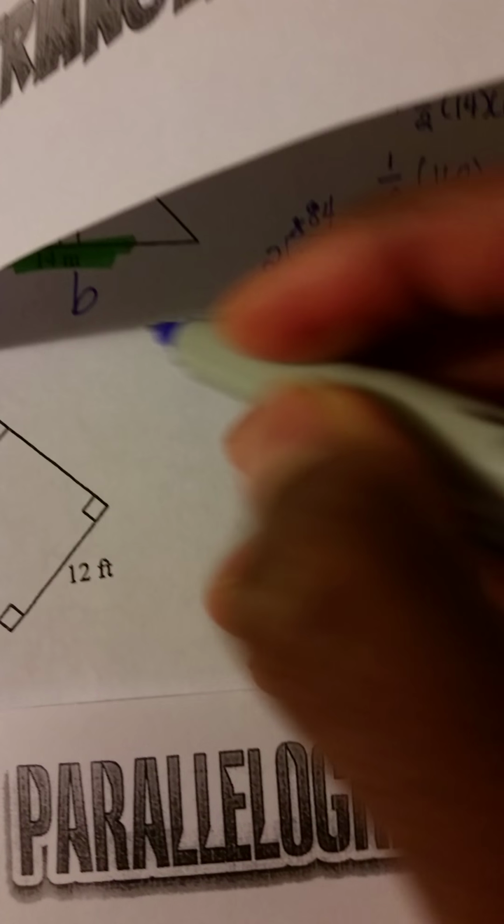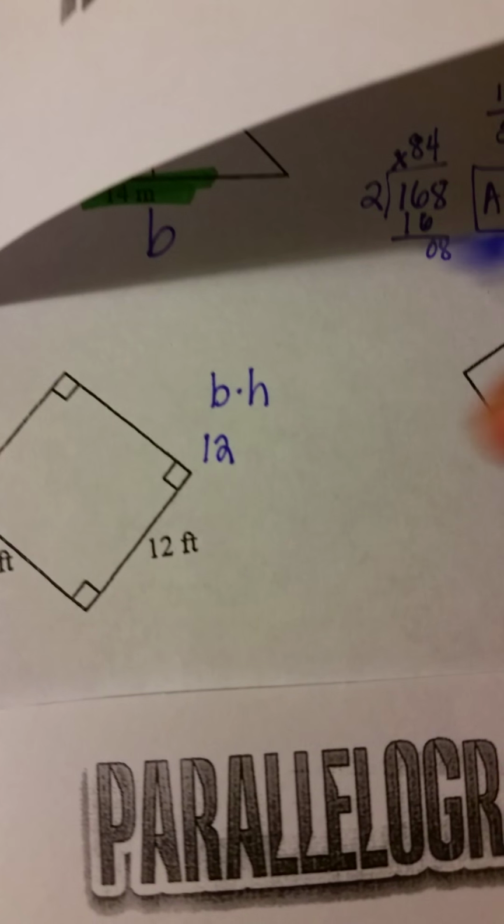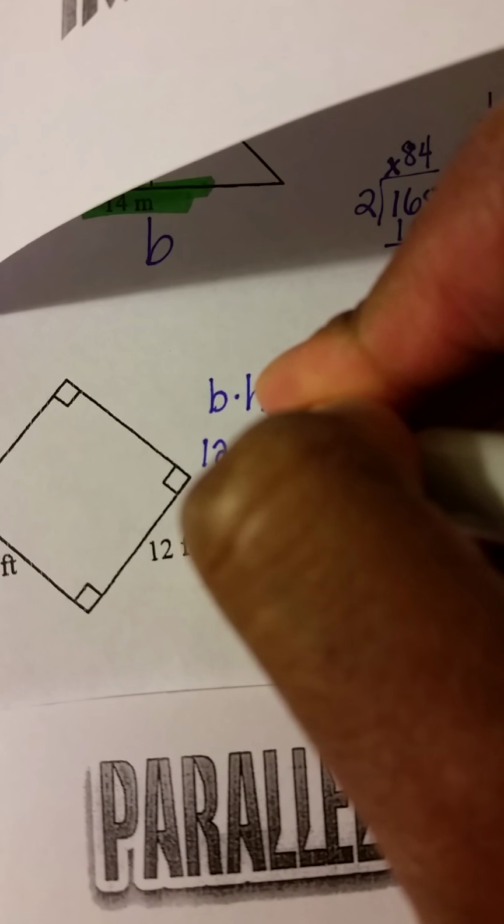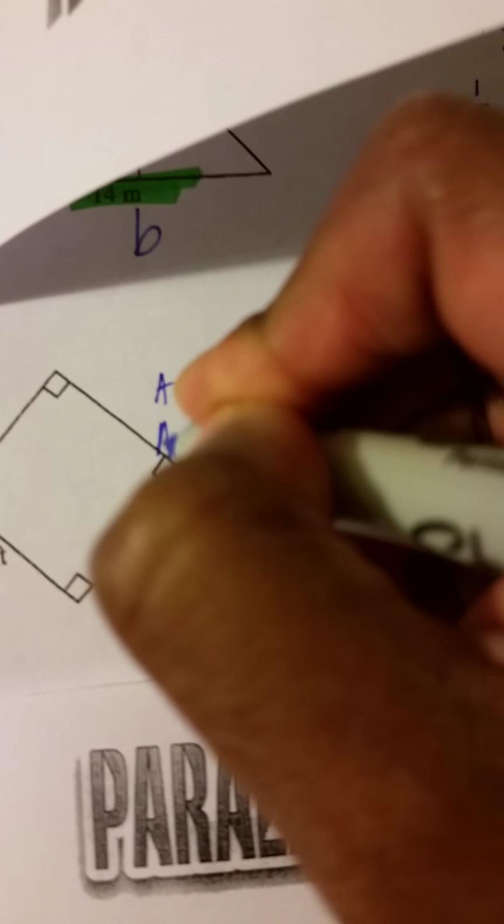Okay, we're going to write down our formula. We can use base times height. Okay, so this one, the base is 12, height is 12. So area equals 144 feet squared. Okay, these are pretty easy here. Squares, rectangles are pretty easy.